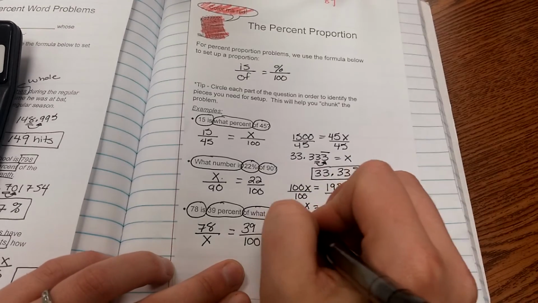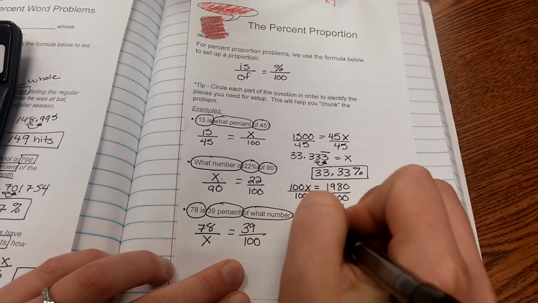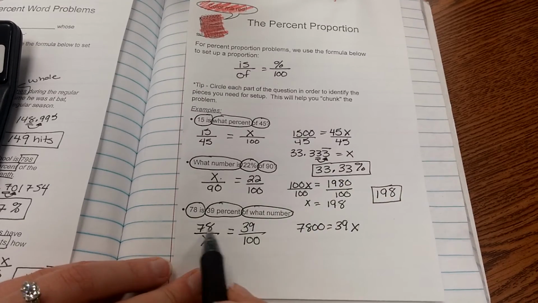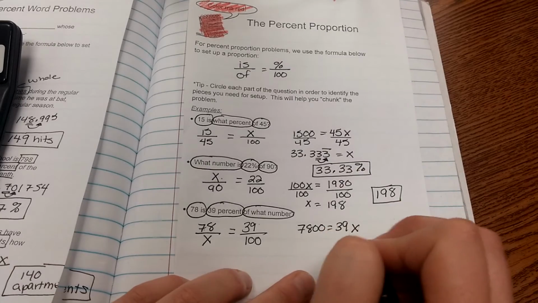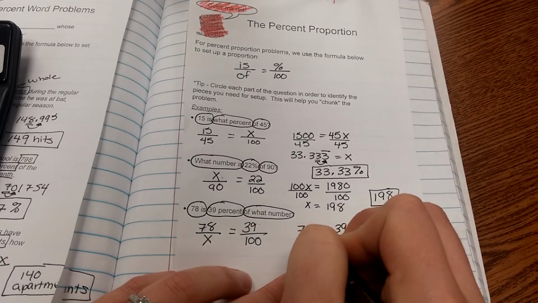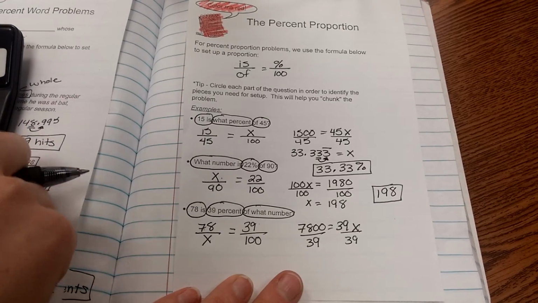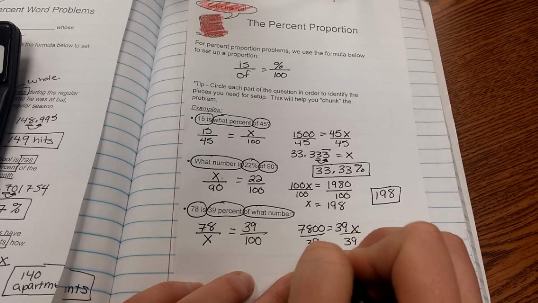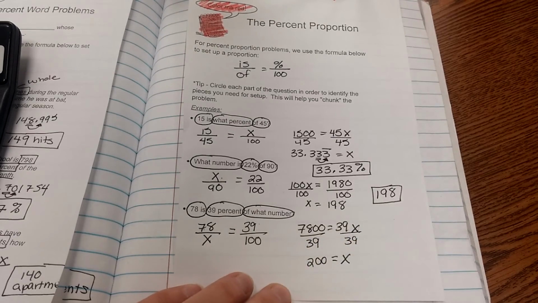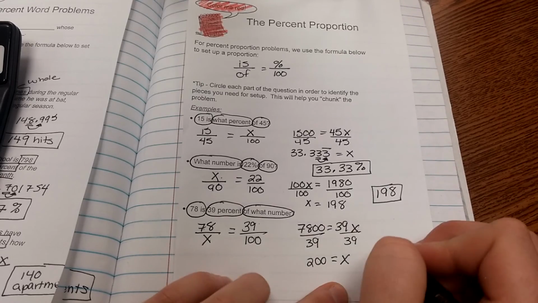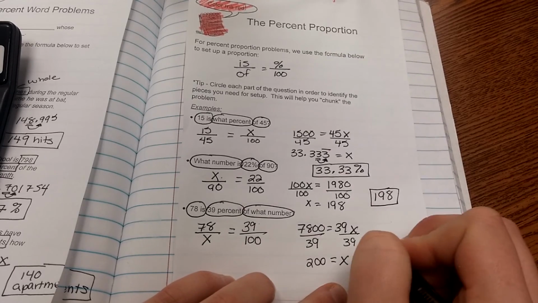So 78 times 100 is 7,800, is equal to 39 times x, 39x. Divide both sides by 39 in order to solve. So 7,800 divided by 39, we end up with 200, is equal to x. And again, we're not looking for a percent, so we don't need to put the percent sign. Final answer is 200.